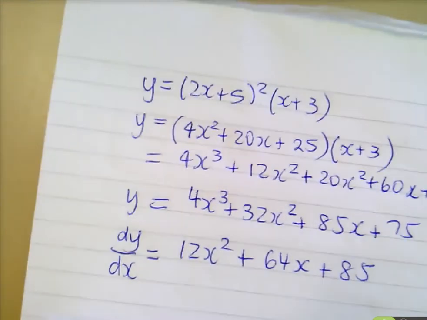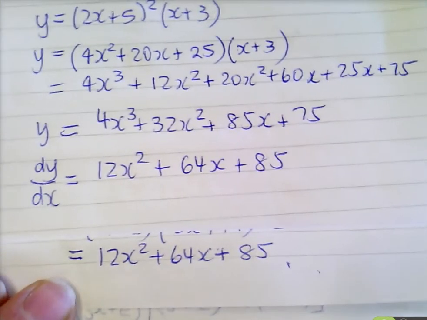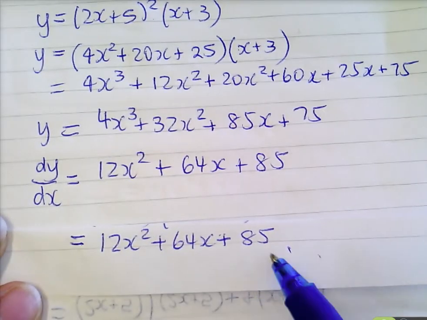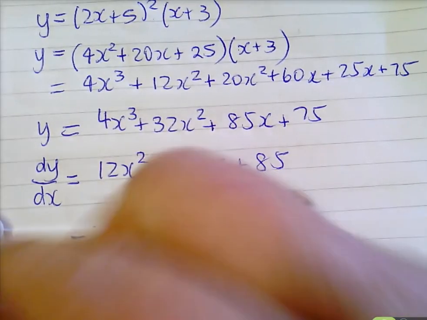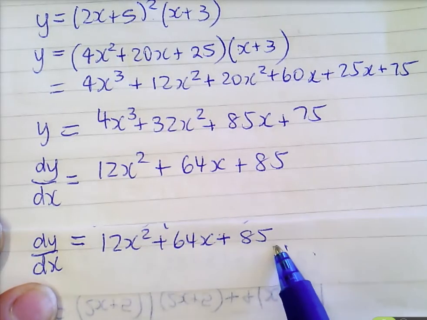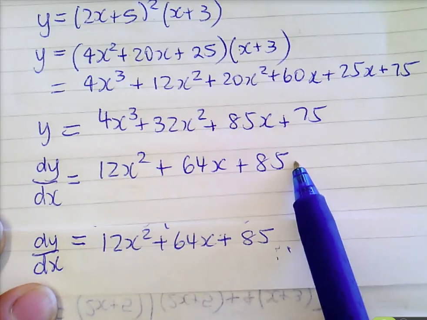Here's your other answer. Here's our answer from what I just did on the sheet before. The same. Can you see it? Girls, from the other page with the product rule, ladies, I just got this from using the product rule, same answer. All right?